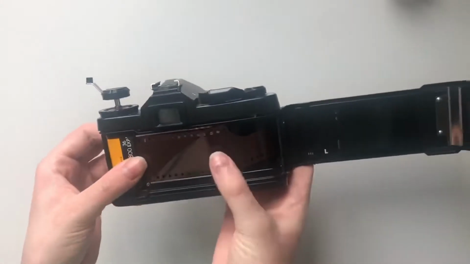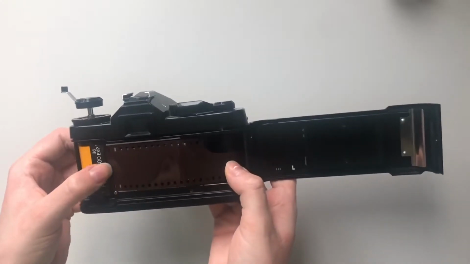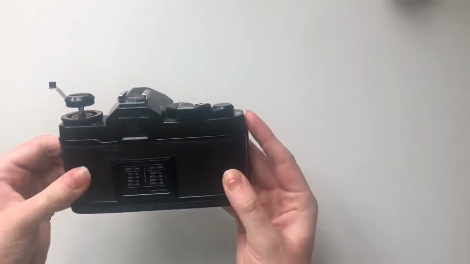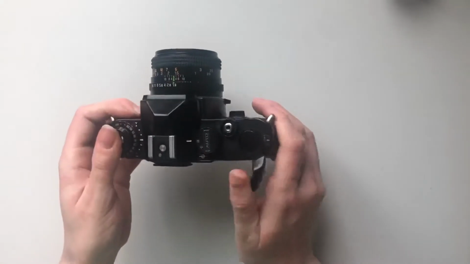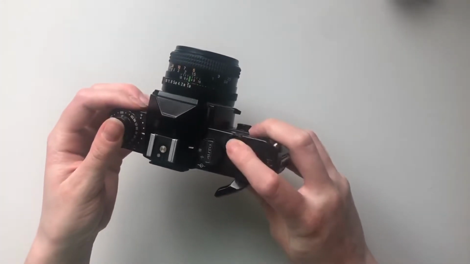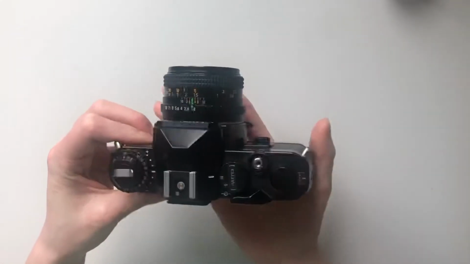You place your chosen film into the left and pull the film out until it's slotted into the right hand side. Then, by shutting the back of the camera and pulling the film advance lever, the film will roll into the camera and you can click the shutter release button and the film will be fully loaded into the camera.